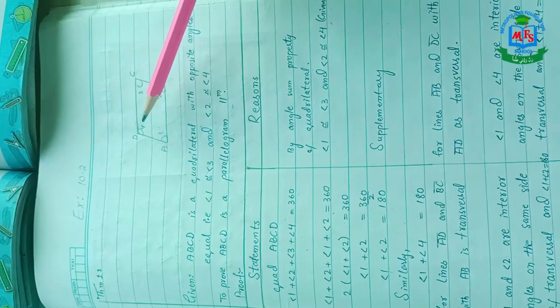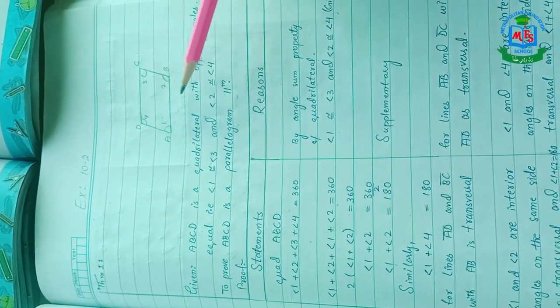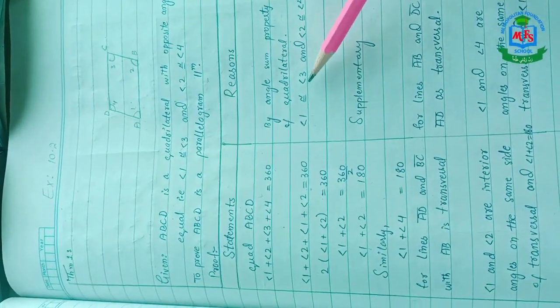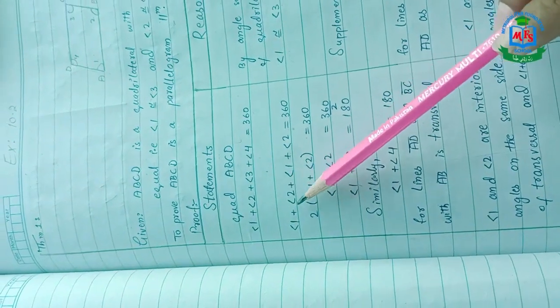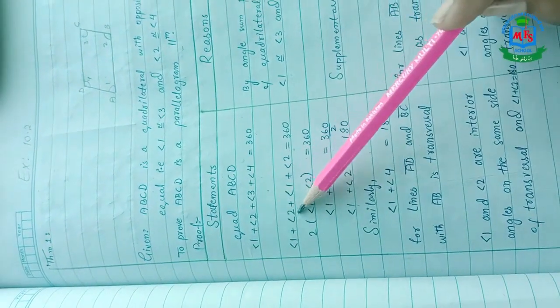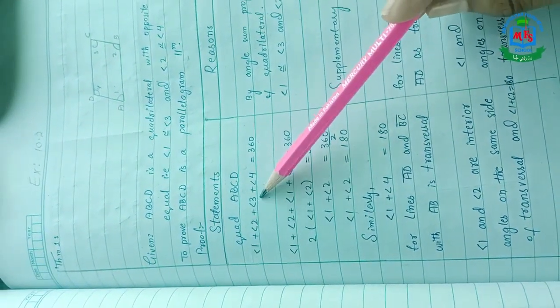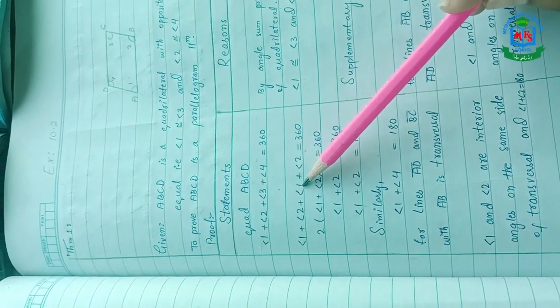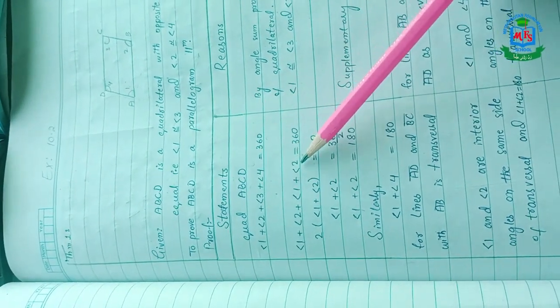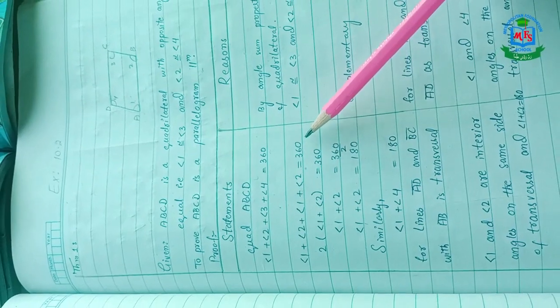These are opposite and congruent, it means these are equal angles. So we put angle 1 plus angle 2 plus angle 3, which is equal to angle 1, and angle 4 is equal to angle 2. So this will be equal to 360 again.